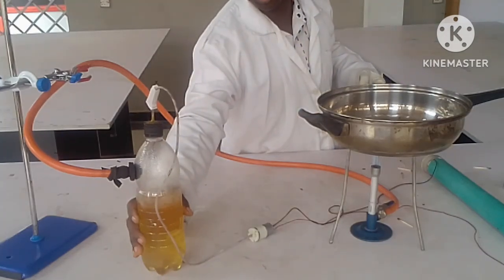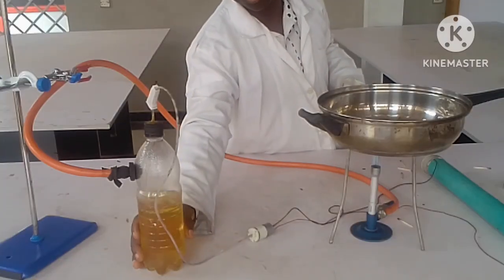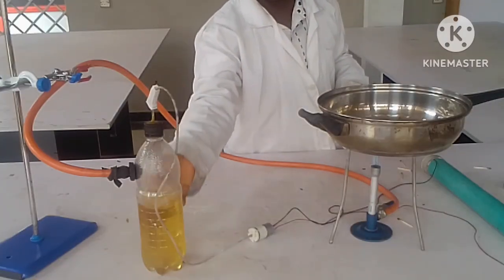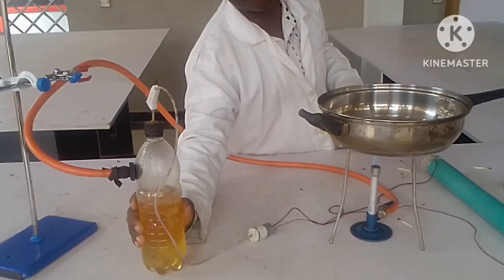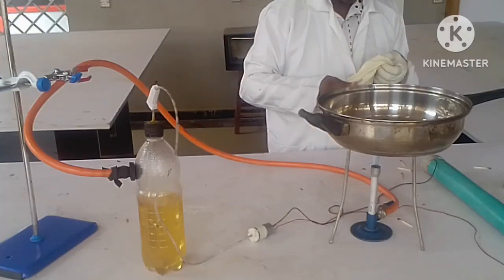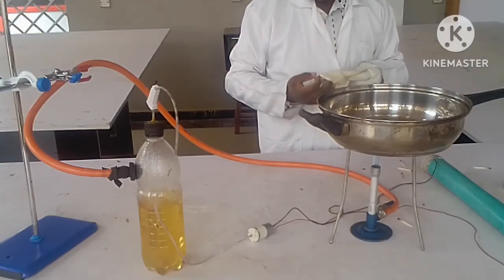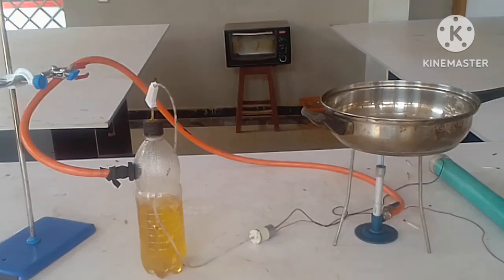One good thing is this container is very, very cool, from latent heat of vaporization. As the petrol vaporizes, it cools this container down. With time, as you can see, it's working very well. It's working perfectly. But you can't see the flame.